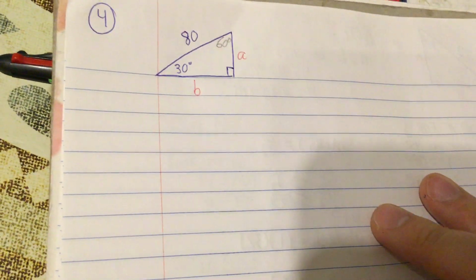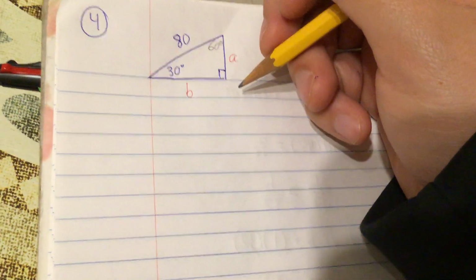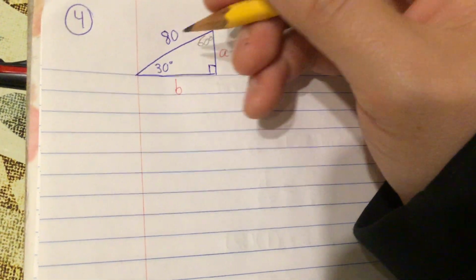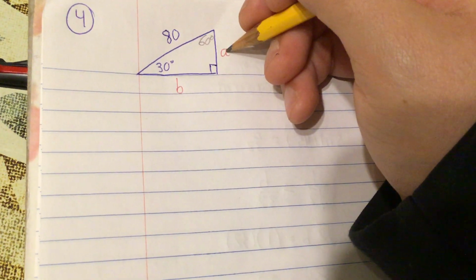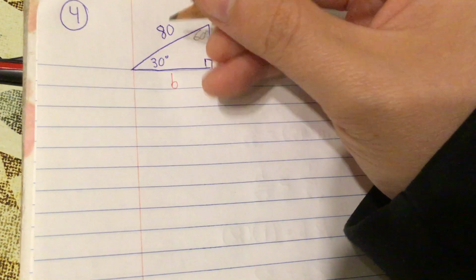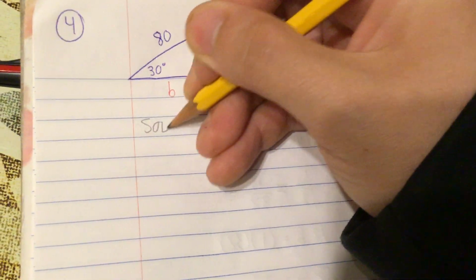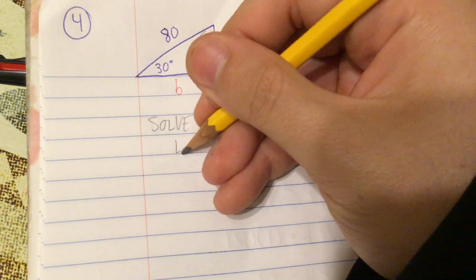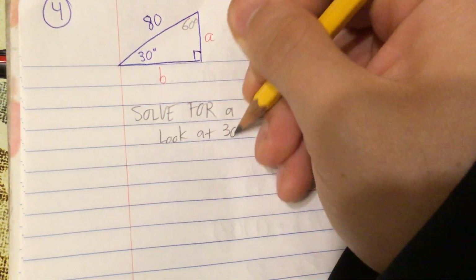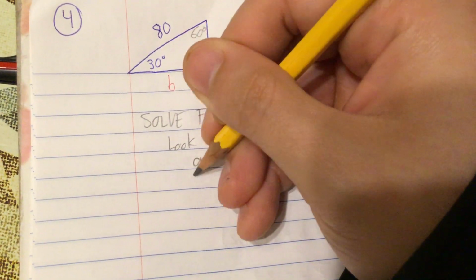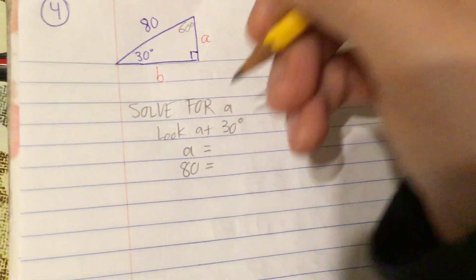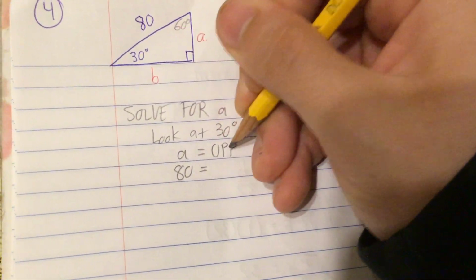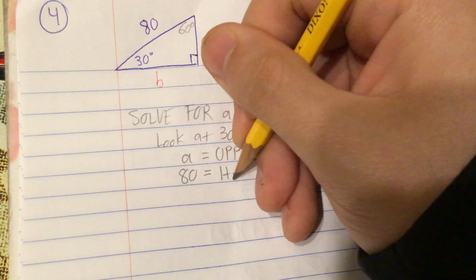So I have options. But you know what piece of information is the most valuable to me? The opposite side of the 30-degree angle. Because remember, the opposite side of the 30-degree angle should be half of the size of the hypotenuse. So let's say I want to solve for A. I'm going to look at 30 degrees. I've got A and I've got 80. The opposite side of 30 degrees is A. The hypotenuse of the triangle is 80.